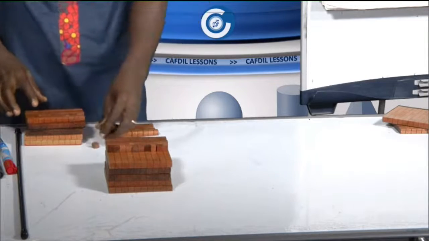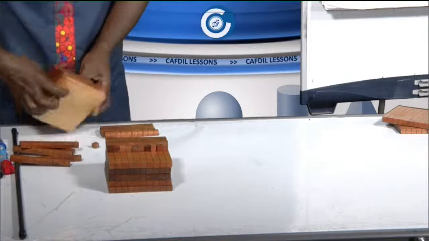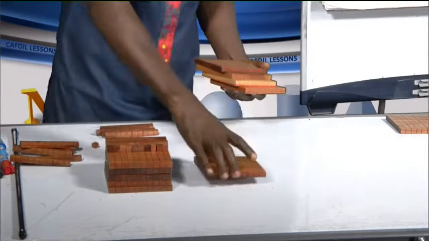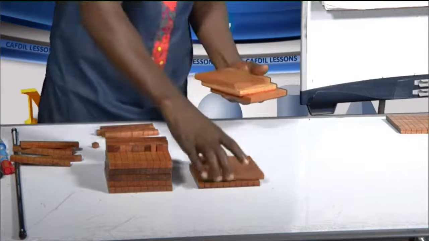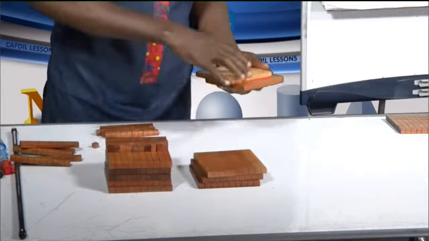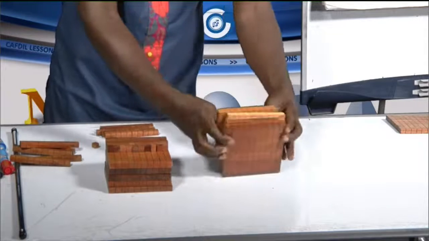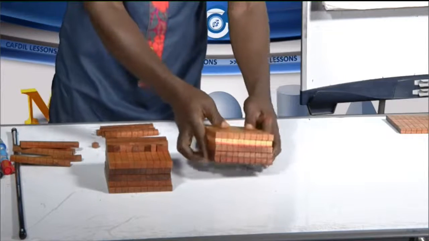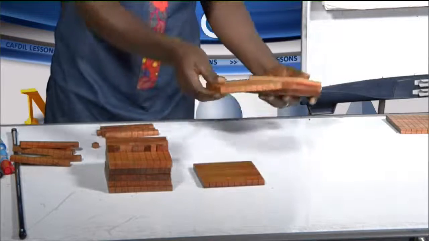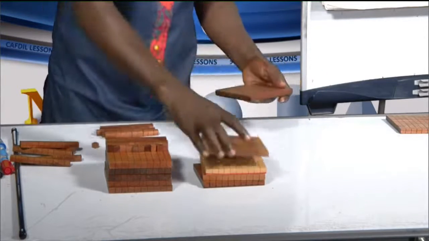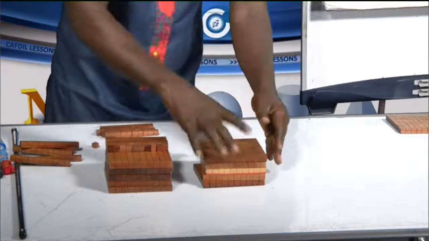And remember, this is the same as 5 flats. 1, 2, 3, 4, 5 flats. And remember, 1 flat shows 100. So we have 100, 200, 300, 400, 500.